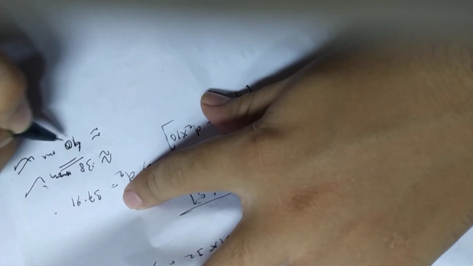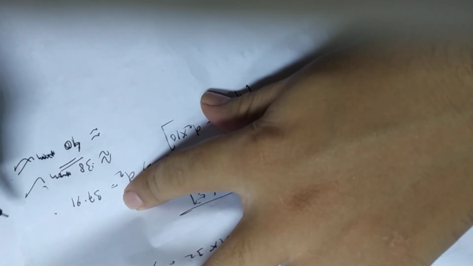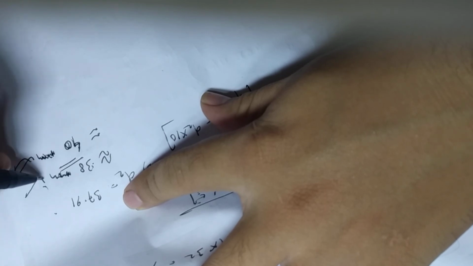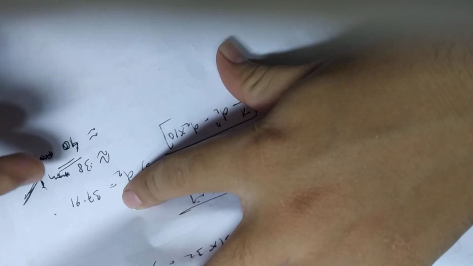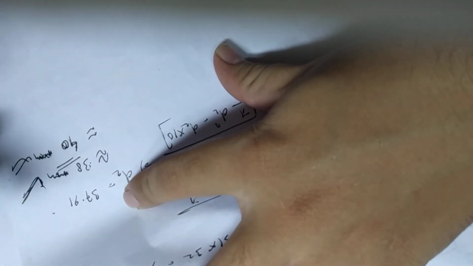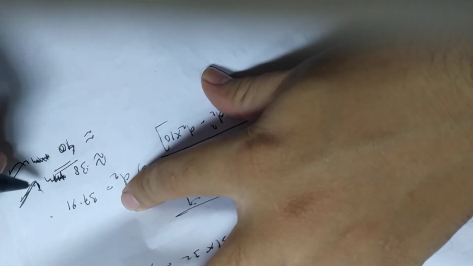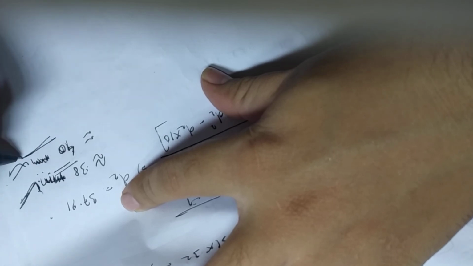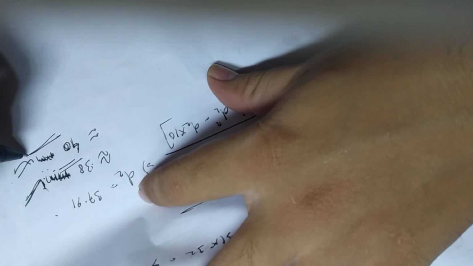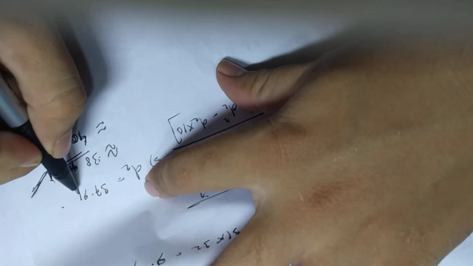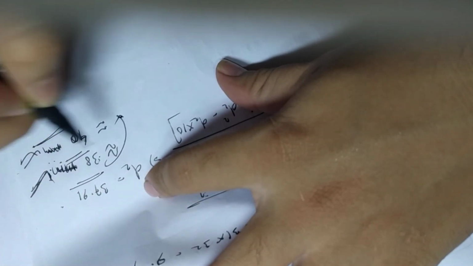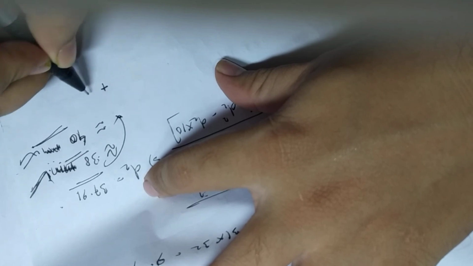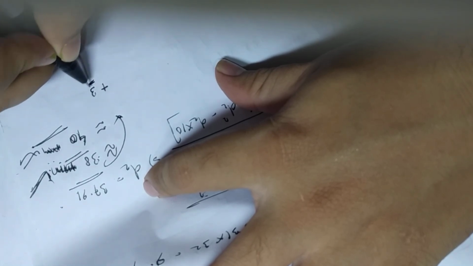But for safety purposes, a designer may observe that 38 may sometimes be a little bit less, so let's increase it to 40. To approximate these kinds of values, you can go up to an addition of 3.